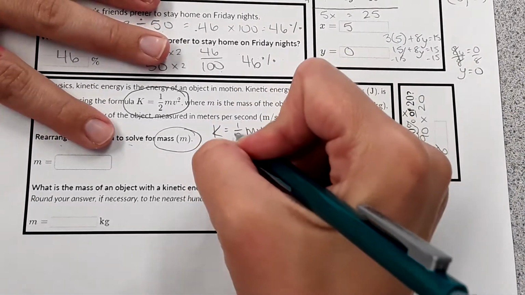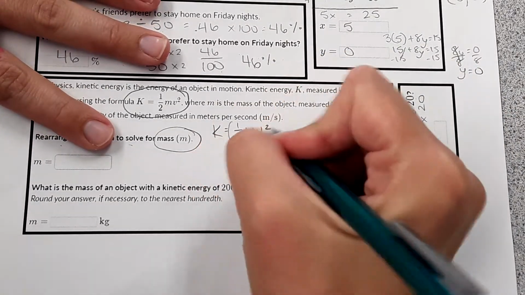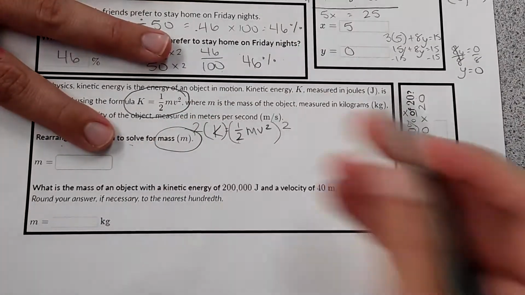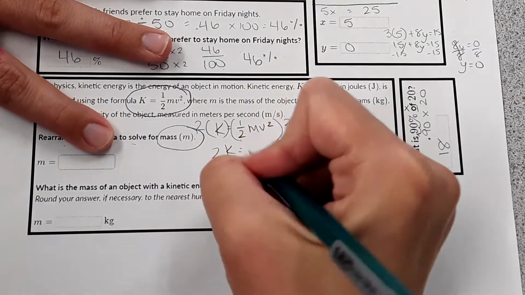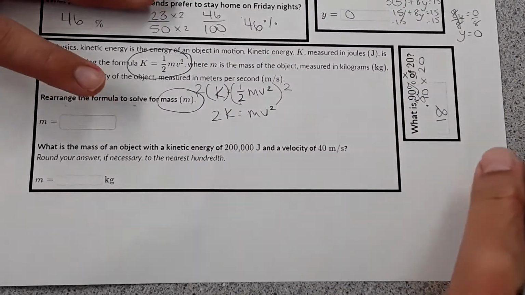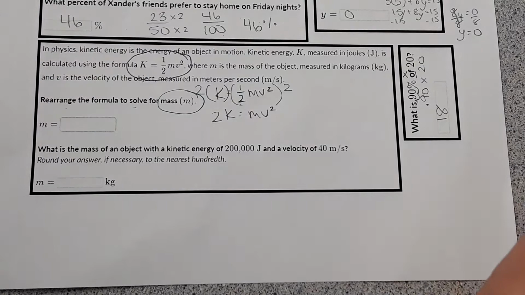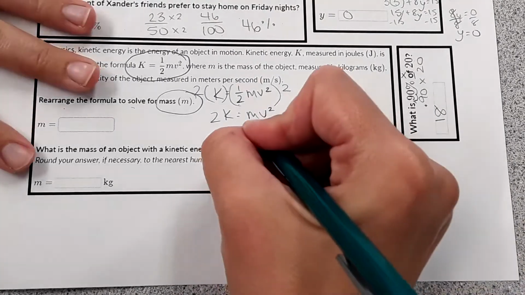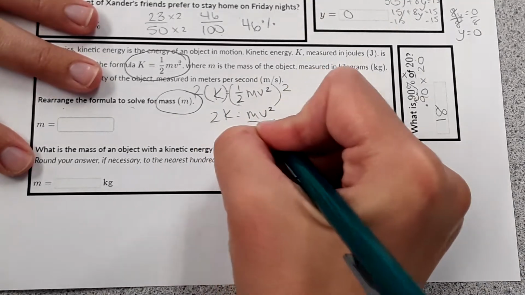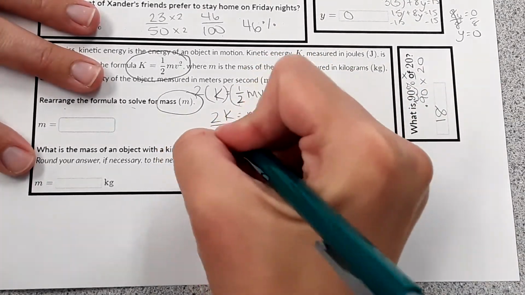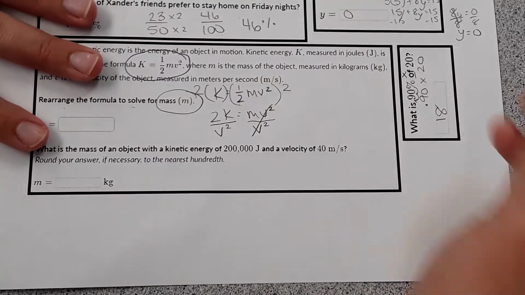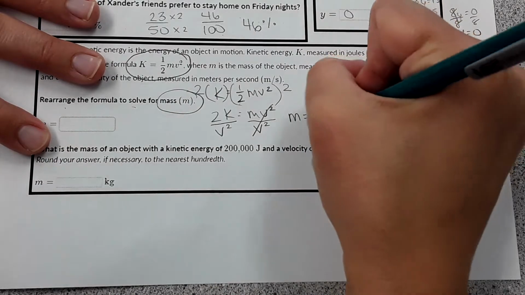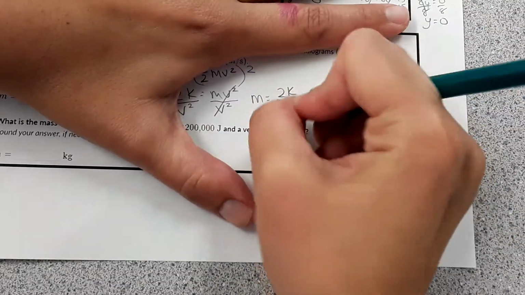So the first step I'm going to do is multiply this whole thing by 2 to get rid of the 1/2. Whatever you do to one side, you have to do to the other. So now I have 2k equals mv squared. Going to continue working on getting m by itself. The next step is I'm going to divide both sides by v squared, velocity squared. Then we get m equals 2k over v squared.